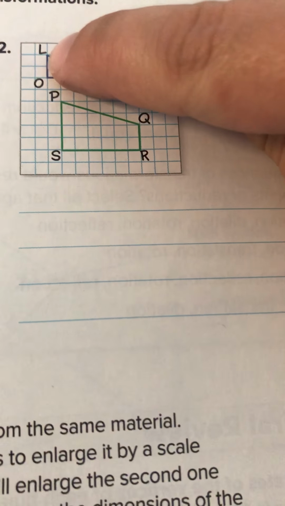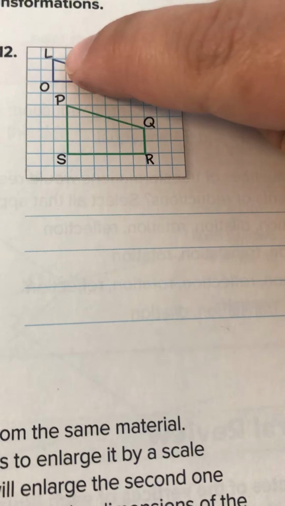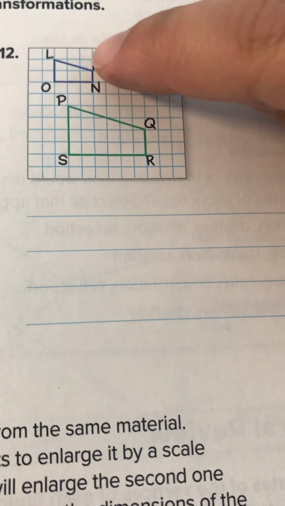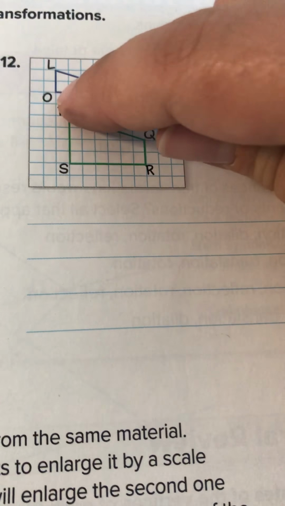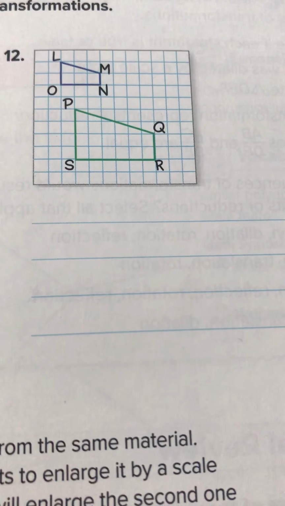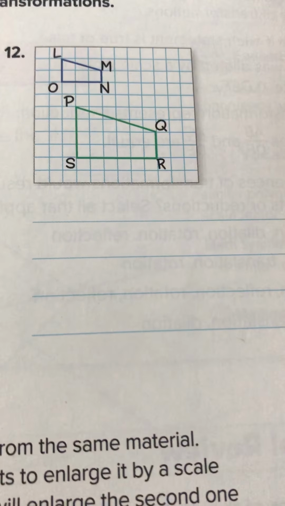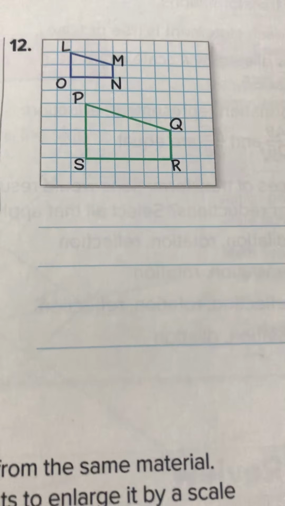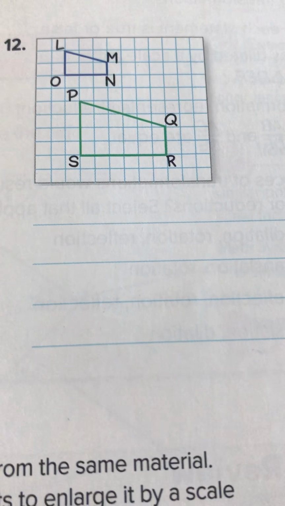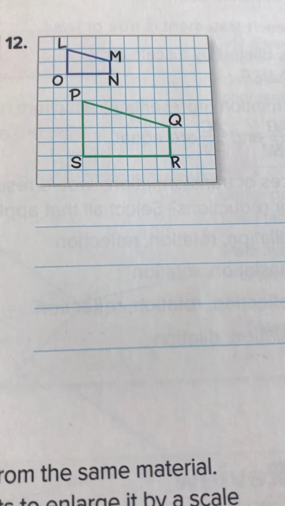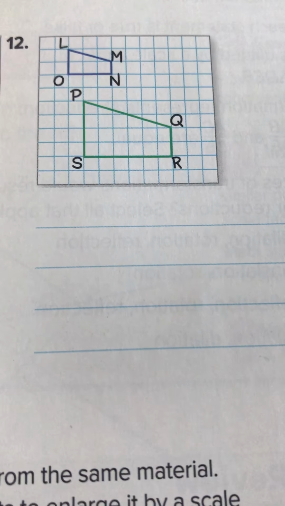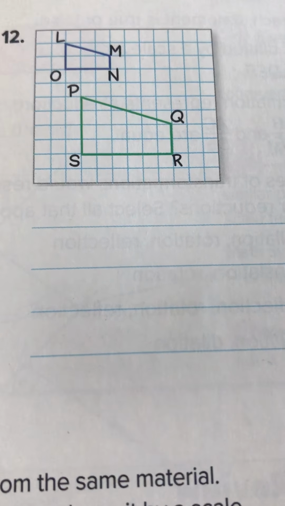If we look at this shape right here, we have the same angle here and here, and then here and here, here and here, here and here. So the angles are the same on this shape, but the two shapes themselves are different sizes. So this is similarity. We already did congruence in lesson 1 and 2. Congruency means that they have the same size and the same shape, but these are similar figures.